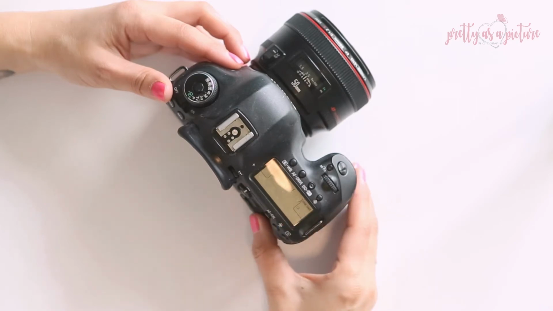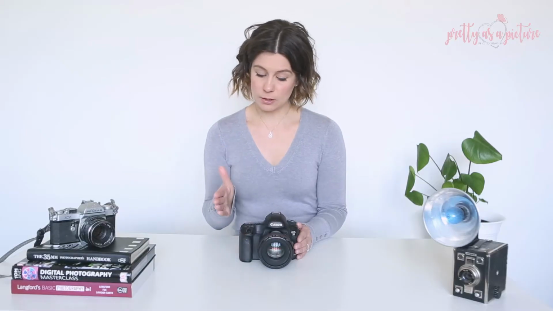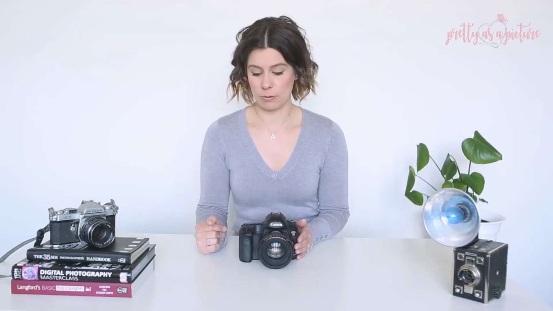So I usually just have it on the single image because I'm a boudoir photographer, and usually I'm not taking sports pictures or pictures that require me to hold the button down. Unless I'm taking, for example, let's just say someone's jumping on a trampoline and you want to catch each movement that they're doing, you probably would want to switch it to that.